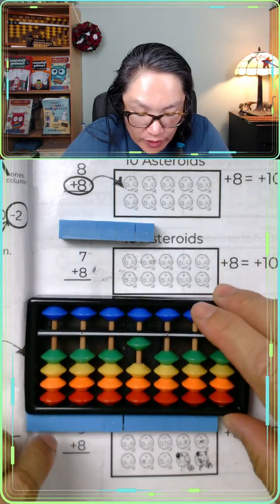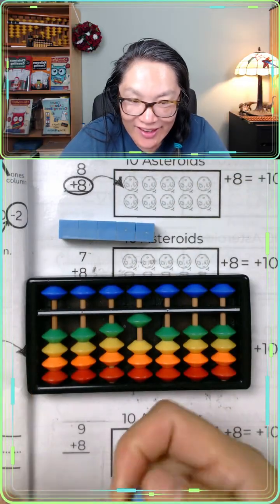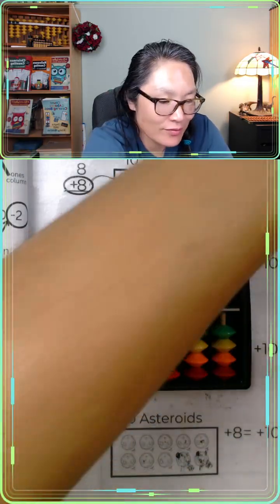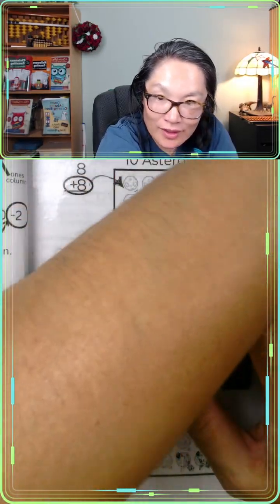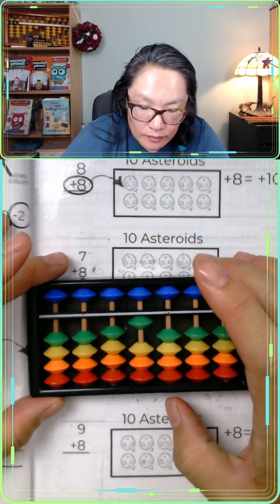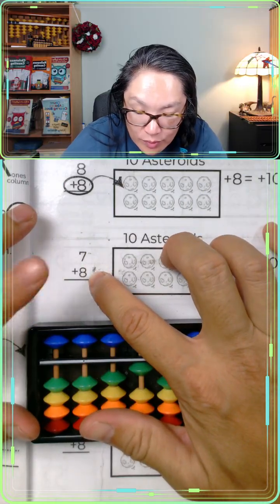So what did we just do? We understand how to make a 10. I'm actually getting kind of tired. Okay, how are we doing? Does that make sense, to make a 10 at the bottom? The second number is the one where we want to make a 10.